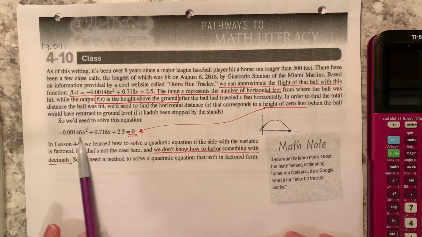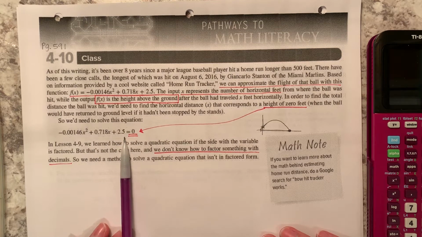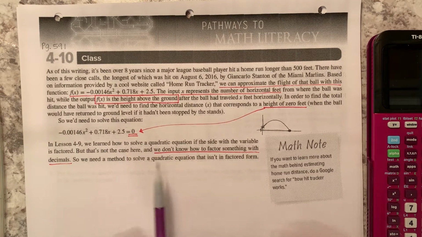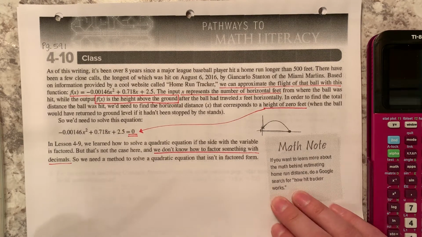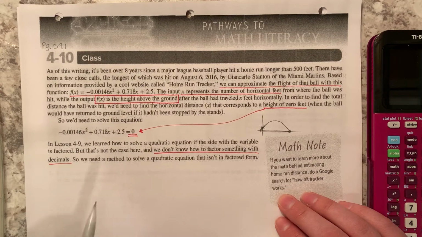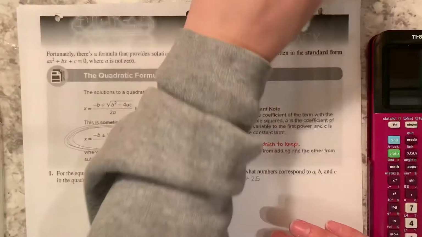And if you're looking at this equation, we know how to solve an equation like that. We did it in the last section for 9 with factoring, but we don't know how to factor something with decimals. And to be honest, if the numbers are really small or really big, I wouldn't use factoring even if it could be factored because it's probably really ugly. So instead we use the quadratic formula.